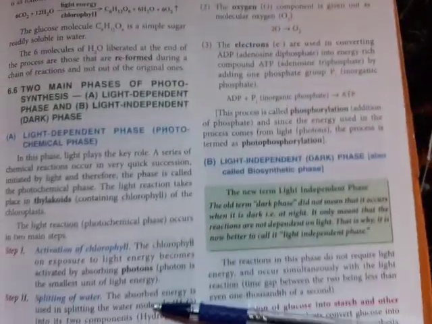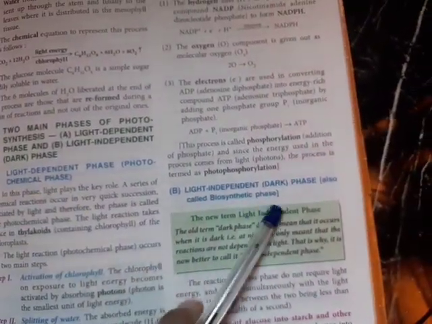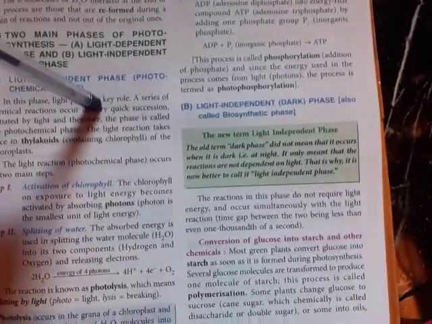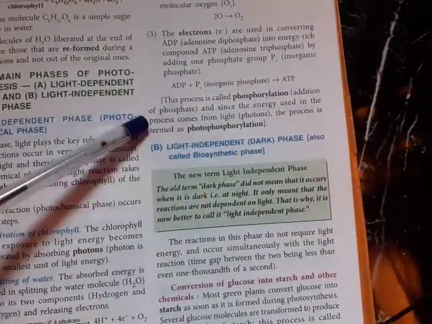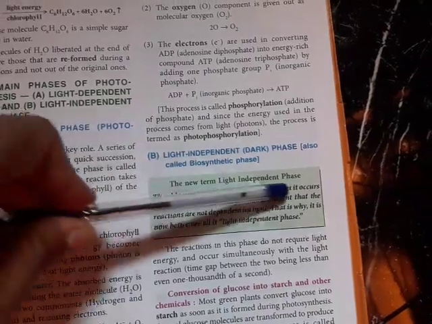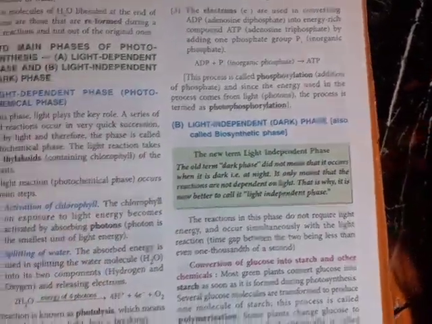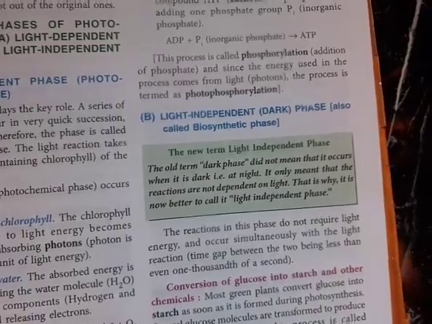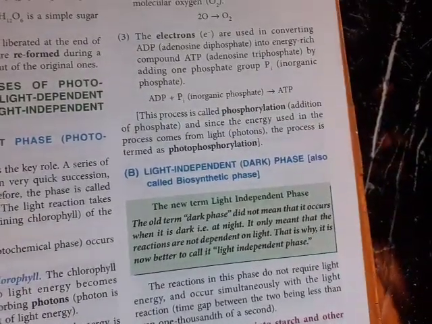We have the light independent phase. The light independent phase is also called the dark phase, or the biosynthetic phase. We are using a new term, light independent phase. We are not using dark phase now, because actually it is not that it is happening at night.